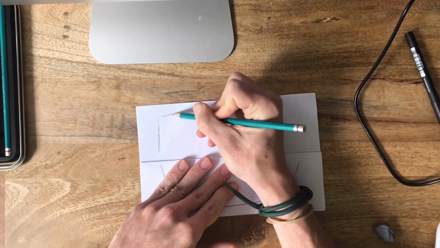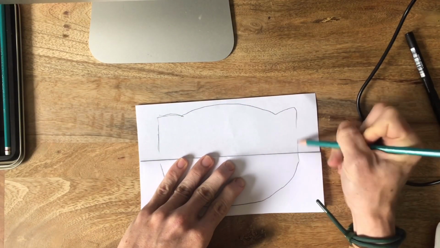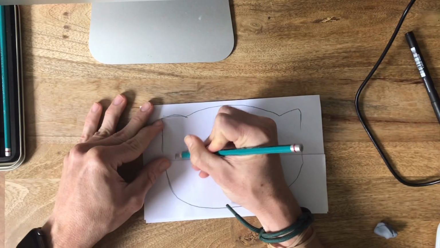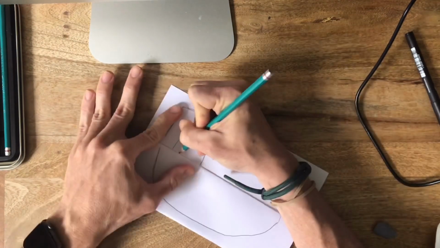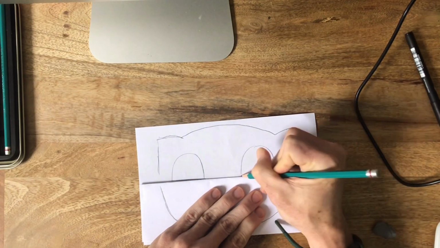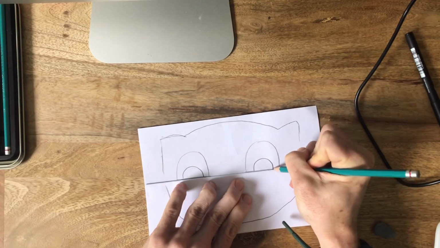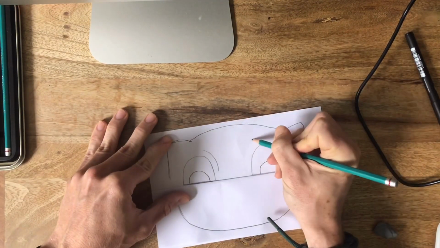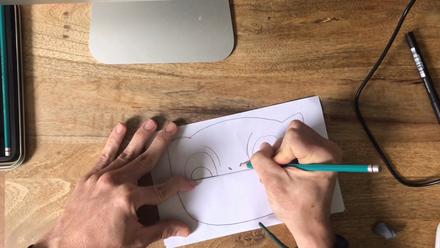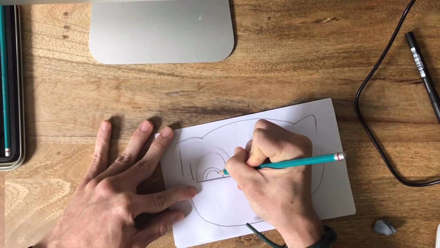So this is where you get to be creative. Mine's not going to have any ears, well, maybe like little pokes for ears. And I'm going to make my eyes on top here. And you can make your monster scary, really whatever you want to make your monster look like.